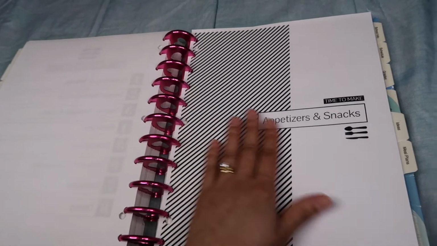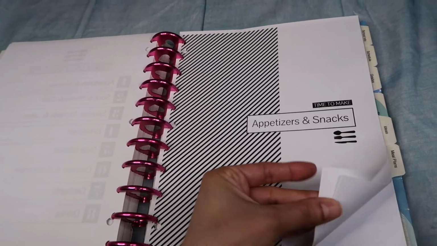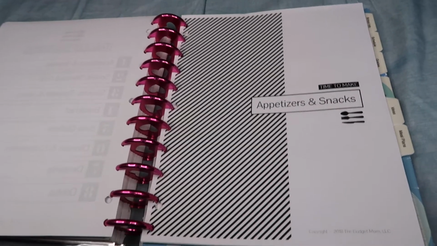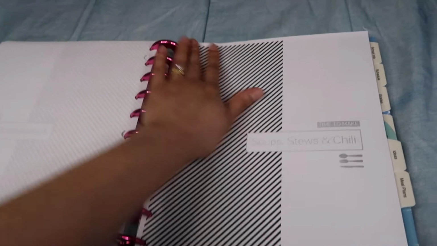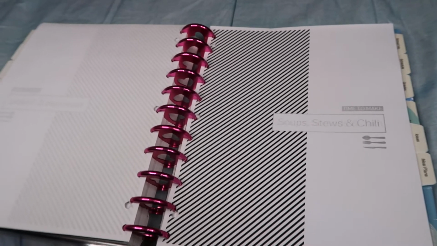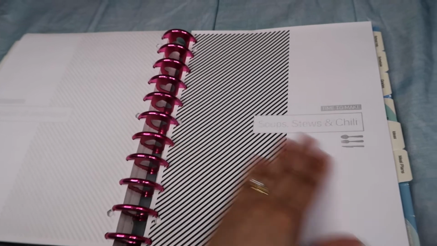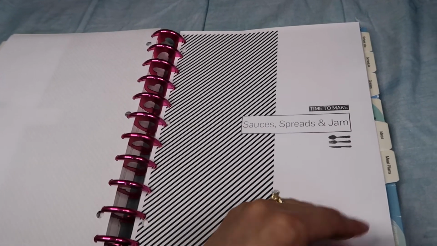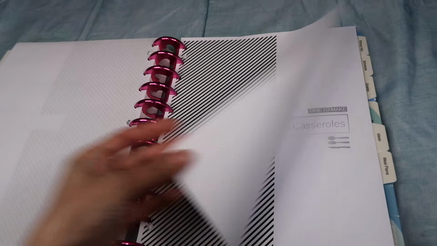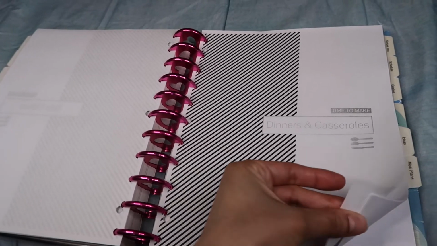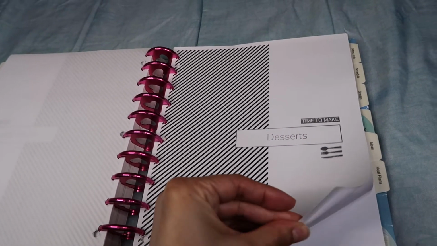And she also has a cover page for each of these items. So as I come up with recipes or find recipes that I love and use, I'm going to either write them in here, I'm going to have pages to write them in, or I might just print them off online and keep them in here so that I can reuse them. This is just the setup of it with each of the sections, so that once I find the recipes that I want to keep, I can add them to this section.